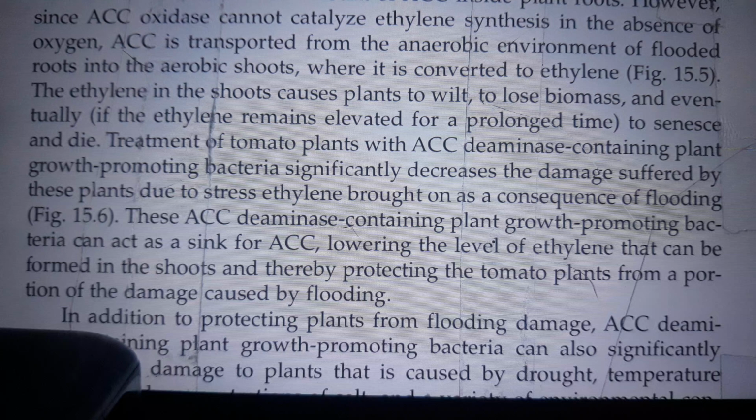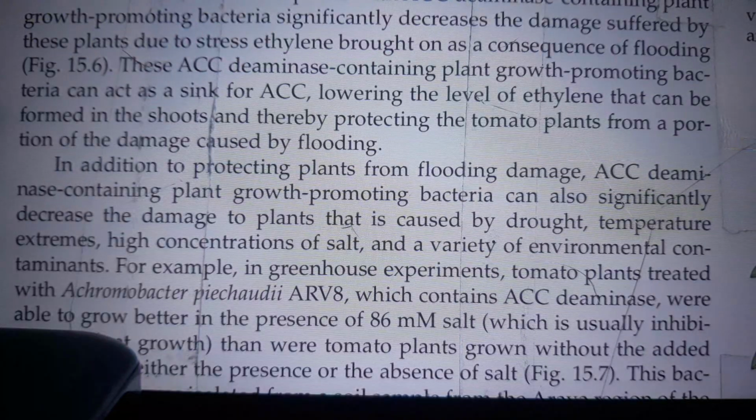The ethylene in the shoots causes plants to wilt, to lose biomass, and eventually, if the ethylene remains elevated for a prolonged time, to senesce and die. Treatment of tomato plants with ACC deaminase-containing plant growth-promoting bacteria significantly decreases the damage suffered by these plants due to stress ethylene brought on as a consequence of flooding. These ACC deaminase-containing plant growth-promoting bacteria can act as a sink for ACC, lowering the level of ethylene that can be formed in the shoots and thereby protecting the tomato plants from the damage caused by flooding.